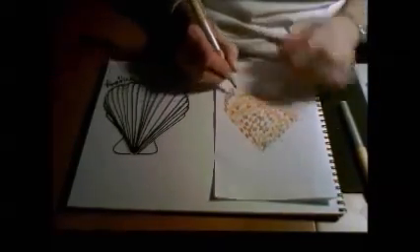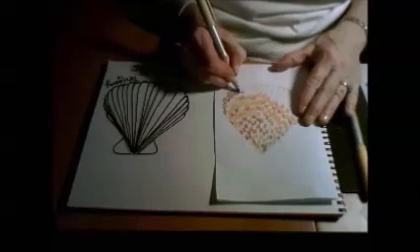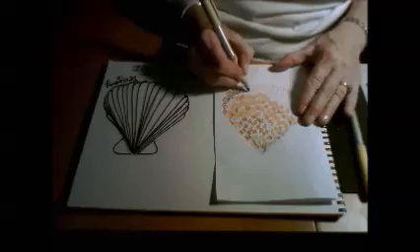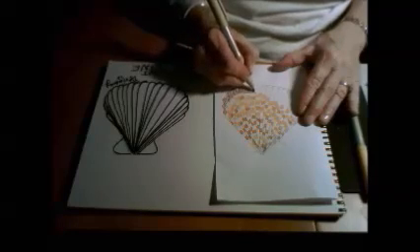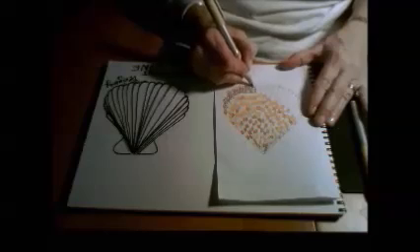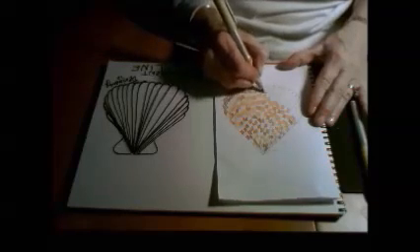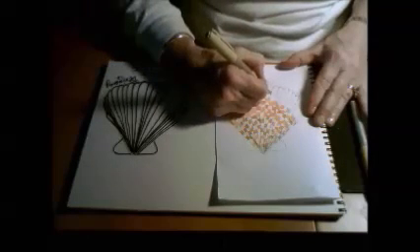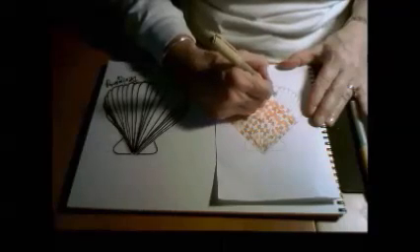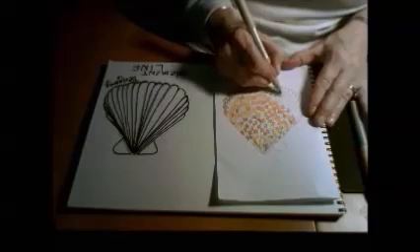This is where you can also go a little bit crazy with your colors and add colors in that really aren't in your original object. Use what we call artistic license and go ahead and add different colors if you like. You're the artist and it's your creative process. And if you want to add some different colors like purples or reds that really aren't in the object that you're looking at, go ahead.